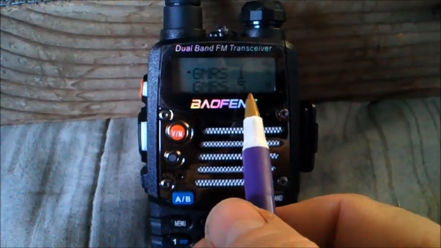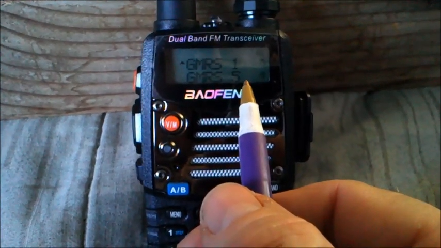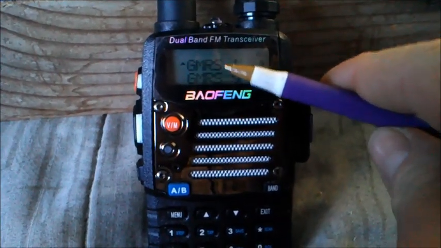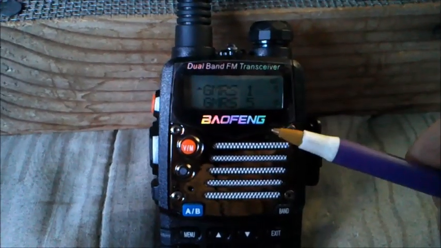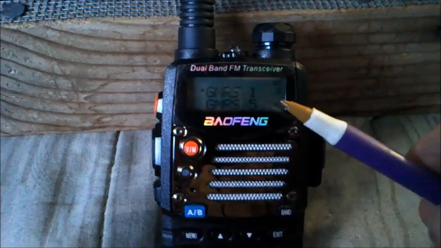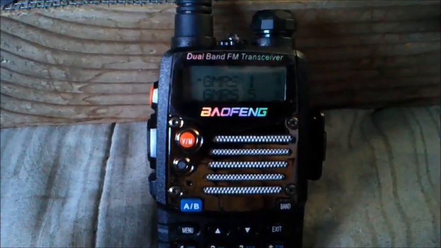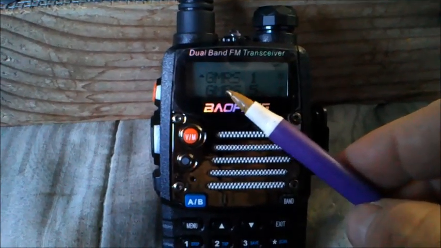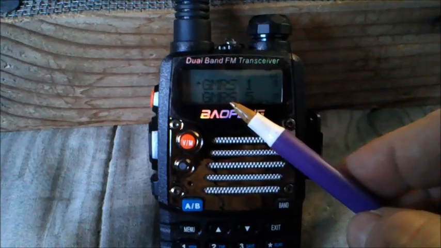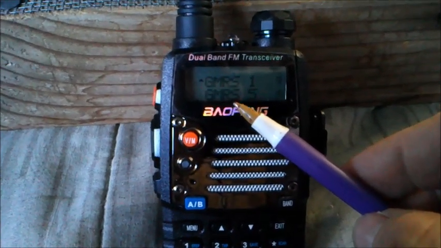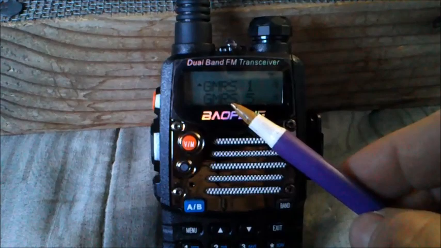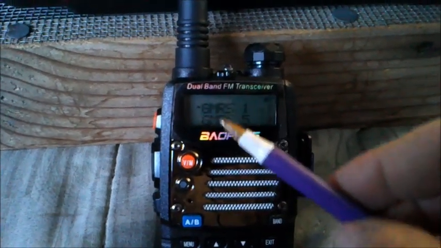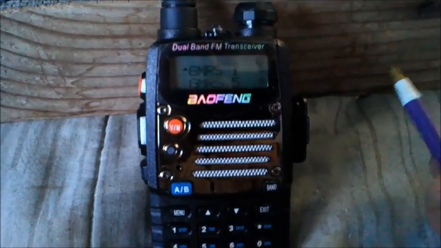There is a menu that allows you to dual channel watch, which means you can watch both frequencies via the monitoring of the radio. So you could have it set for the frequency that you use the most, and then also be monitoring a secondary emergency frequency or another frequency that may be with another group or another friend. So you could listen to two different conversations or have two different conversations at once.